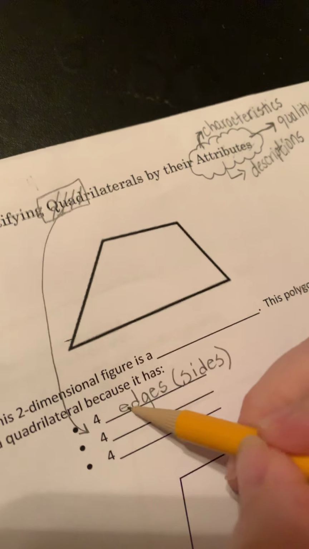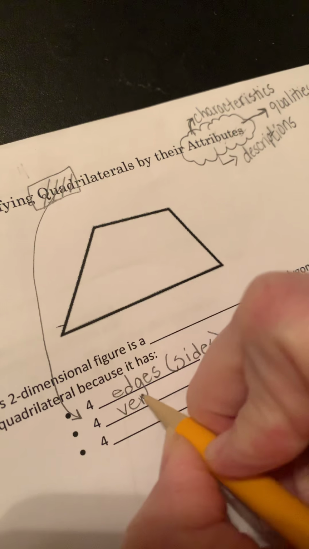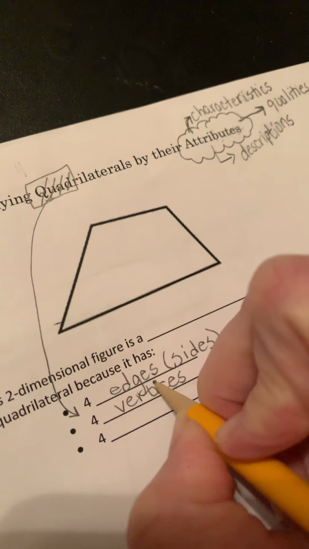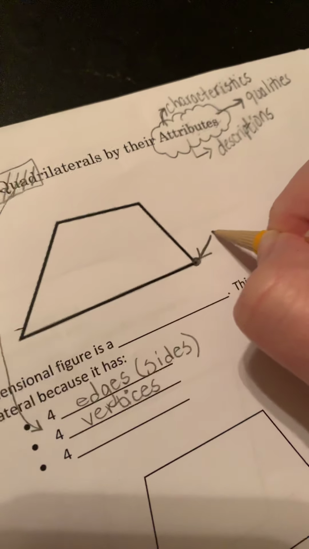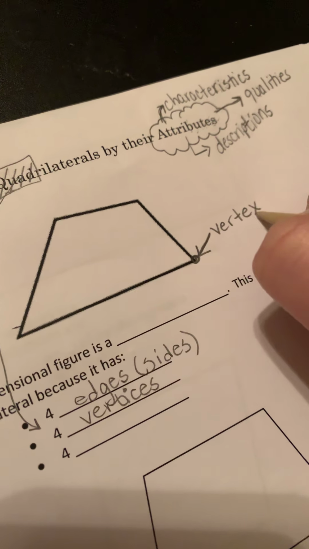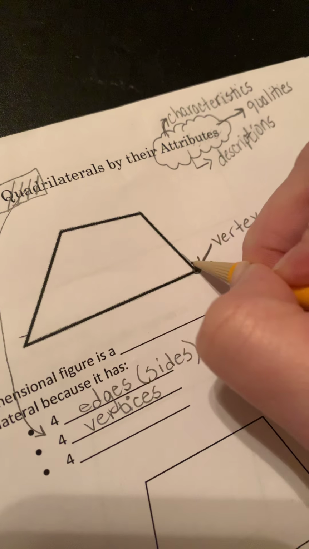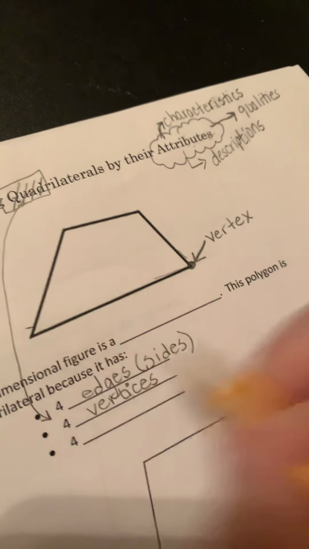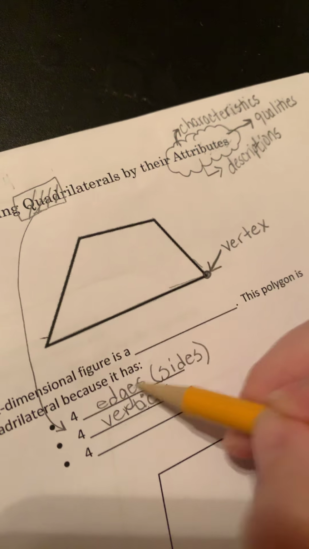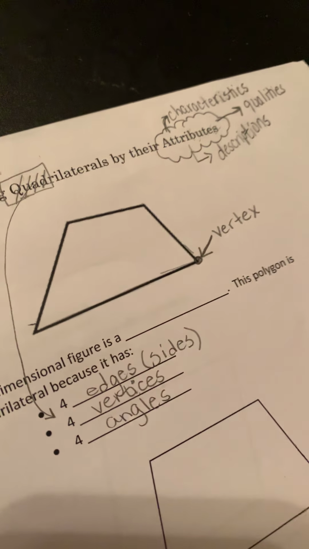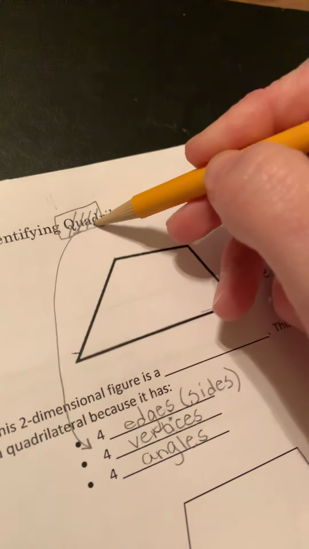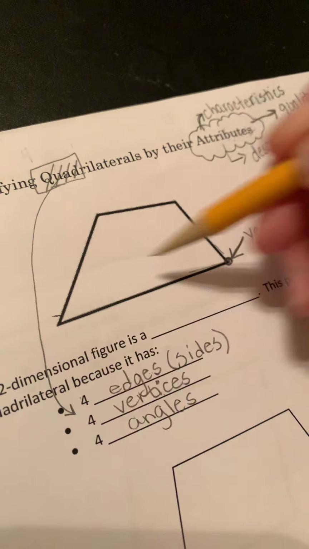A quad has 4 edges, 4 vertices. What are the vertices? Corners, yeah, they're like corners. It's when 2 edges connect. Now remember, if you're talking about one singular, it's a vertex. If I said go stand in the vertex, I'd be saying stand in the corner where 2 straight edges connect. Vertices is plural. All right, quadrilaterals have 4 edges, 4 vertices, 4 angles. Very good. Make sure you're writing angles and not angels. G-L-E-S.